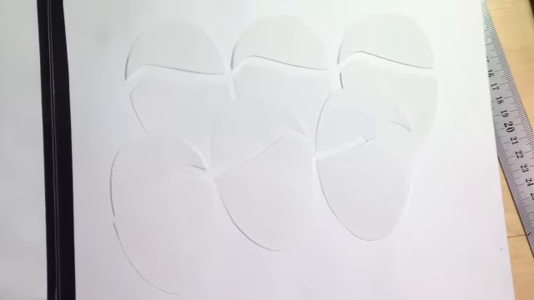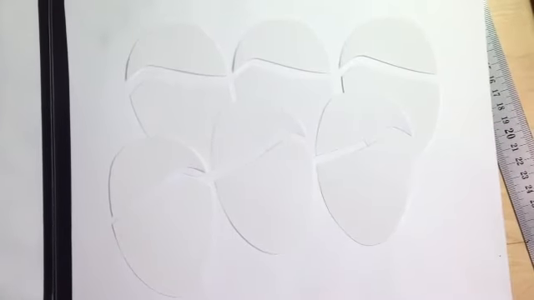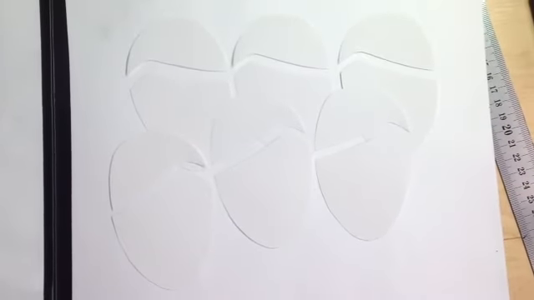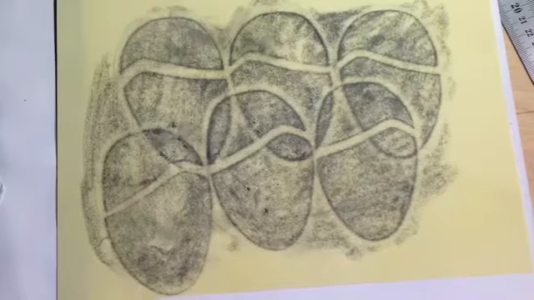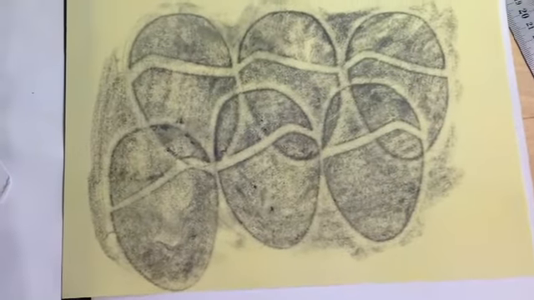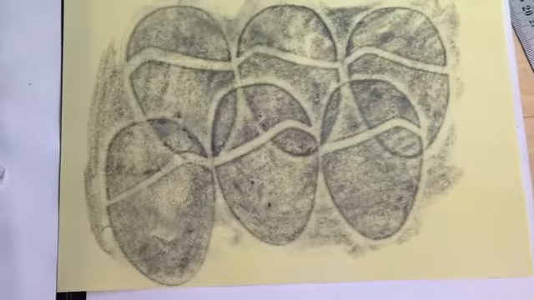This one's quite an interesting arrangement, and the overlaps will be good underneath, so I'm going to take a rubbing of this one to see what I get. And here's the result, which is quite pleasing.